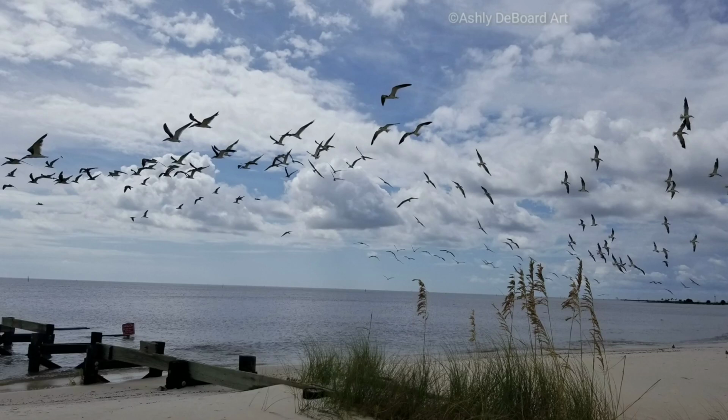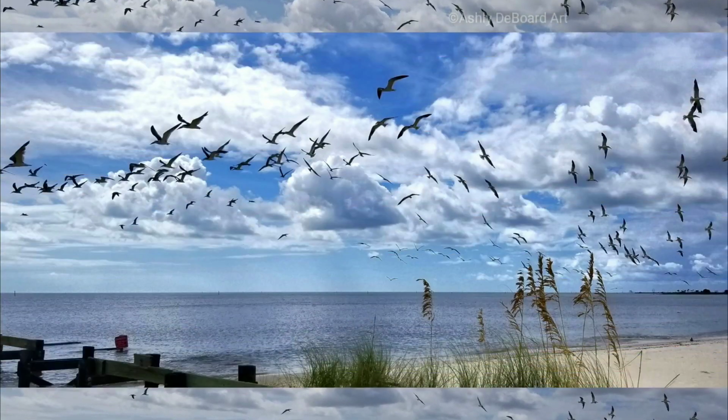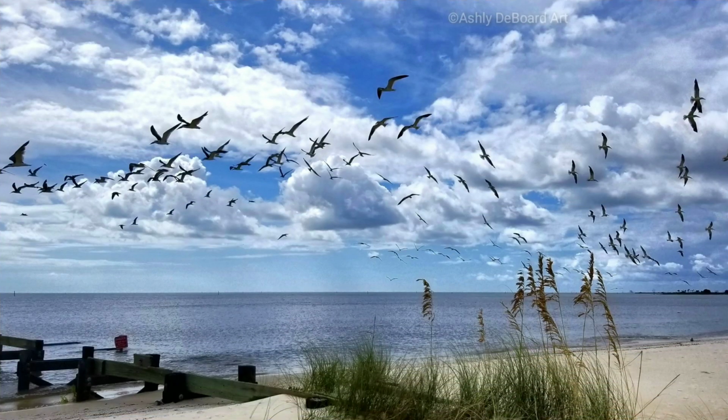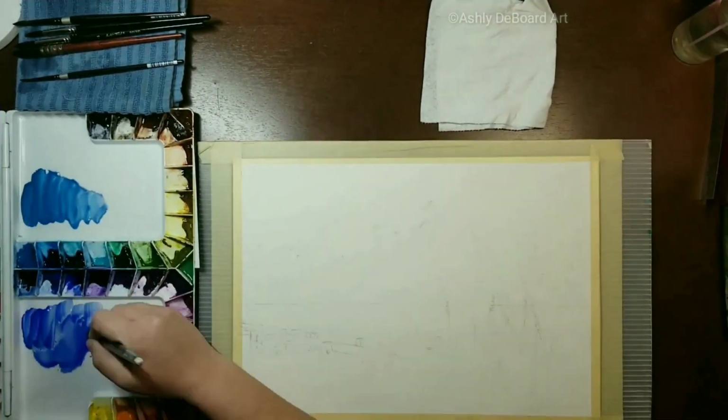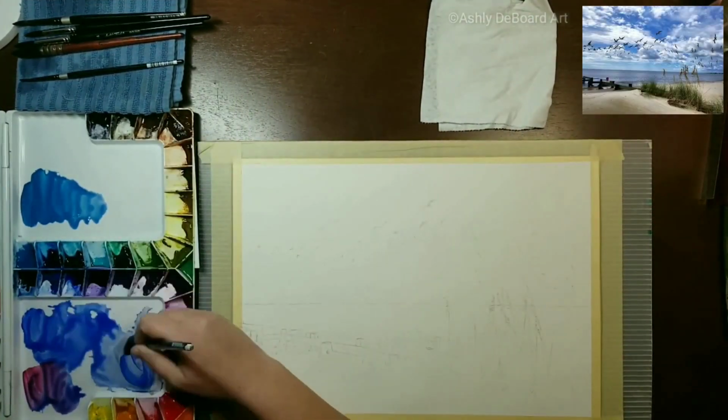Today we're going to paint a beach scene of this photograph that I took in Biloxi, Mississippi on the beach. And what I did to it was I put it into a photo editor app on the phone and I just boosted the contrast and the colors, and it's going to help me paint a more realistic but at the same time still more loose photo.